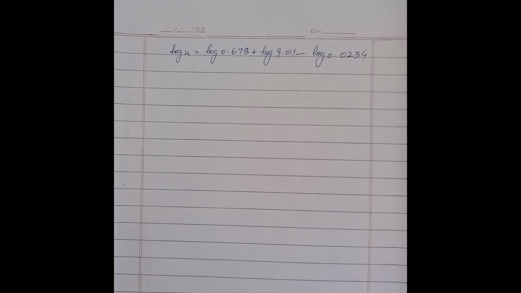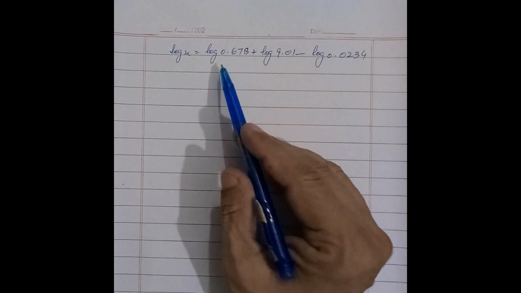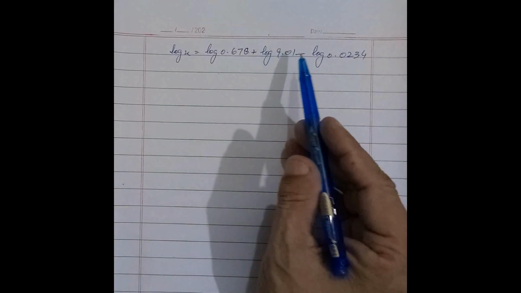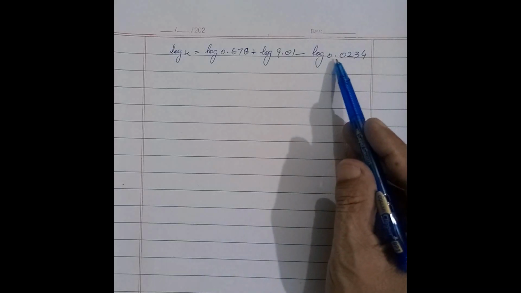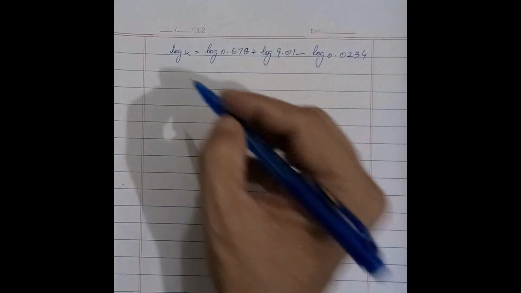And then we take the logarithm of 0.678, 9.01, and 0.0234.